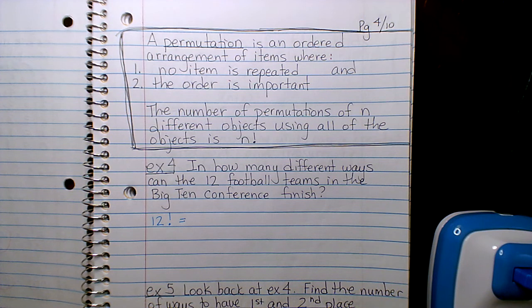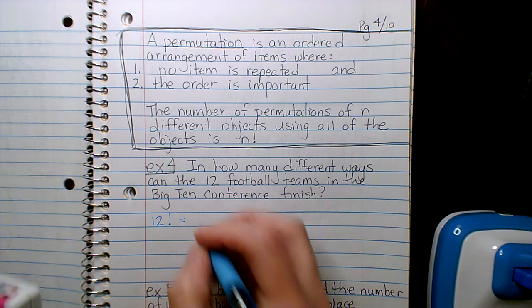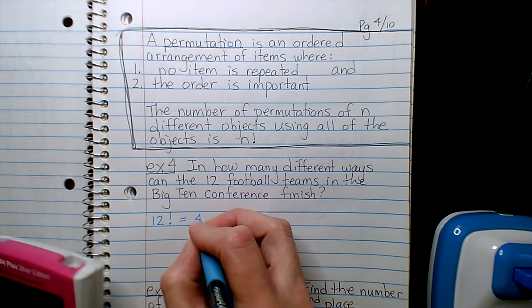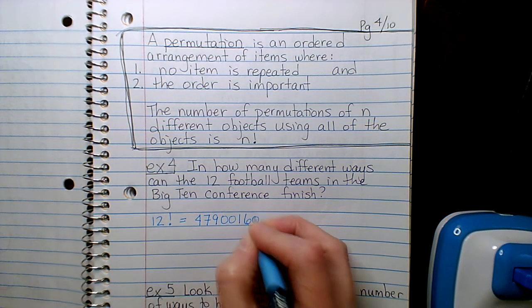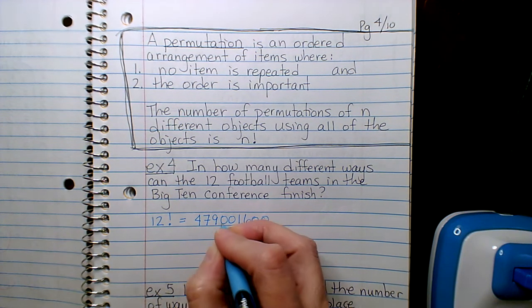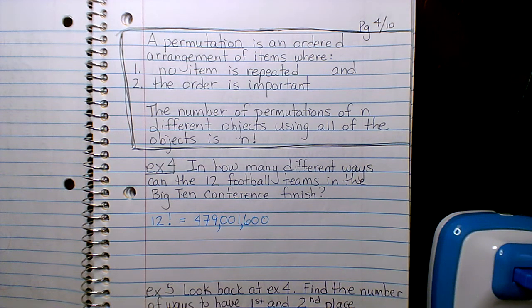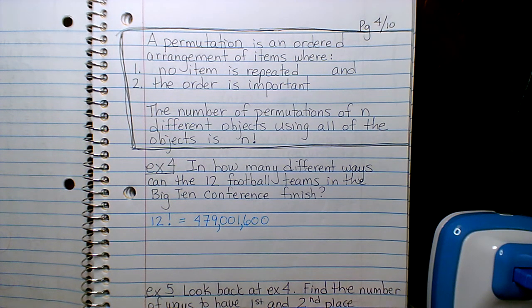All right, so what number is that? I can't do that in my head. I wish I could. That would be a nifty party trick. All right, so 12 factorial is, man, that's a big honking number. 479,001,600. Whew.